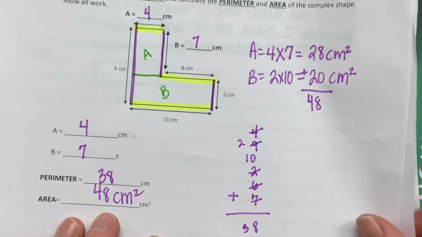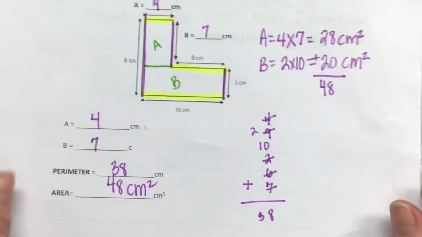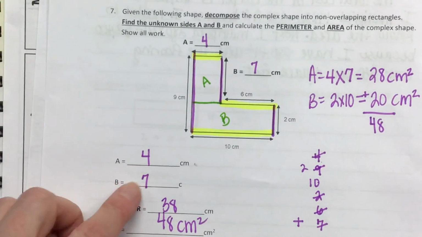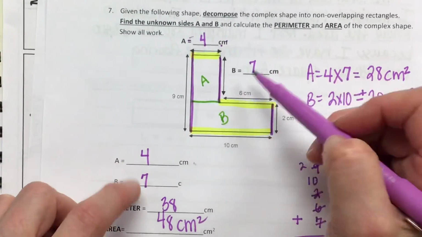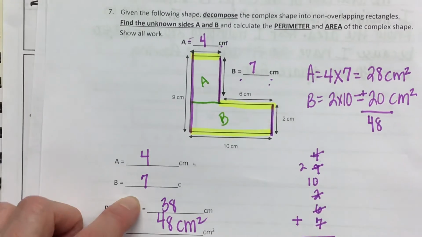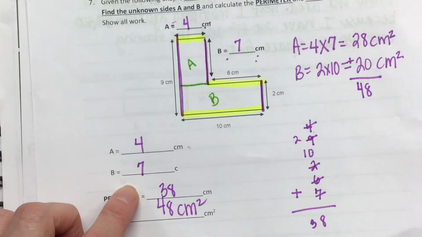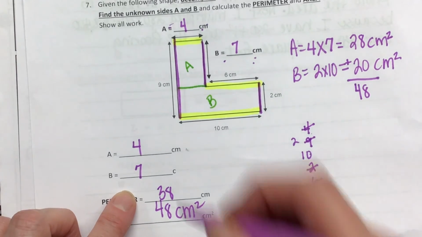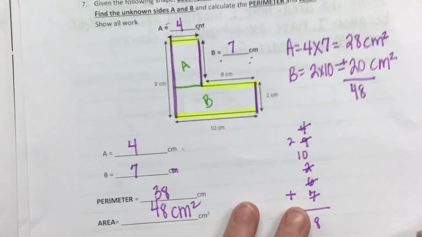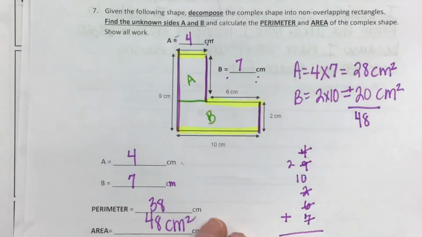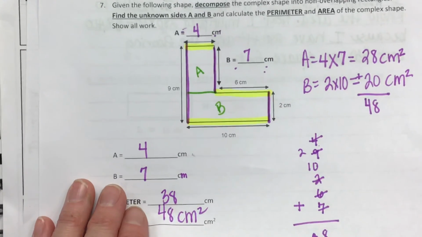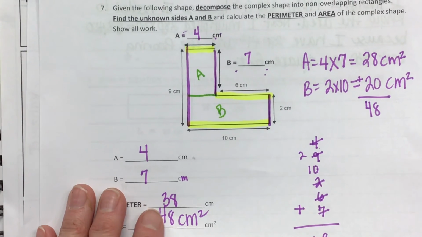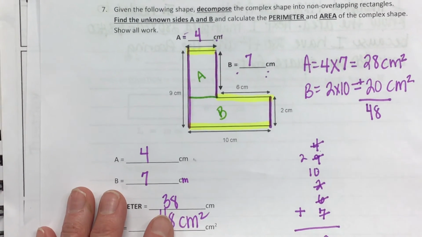Okay? Where you have to write that side A is 4 centimeters and side B is 7 centimeters, where you wrote 7, it doesn't have an M. An M? Yeah, for centimeters. Oh, we'll go ahead and put that there. Yep. Okay. That is finding the area of an irregular complex compound composite shape.